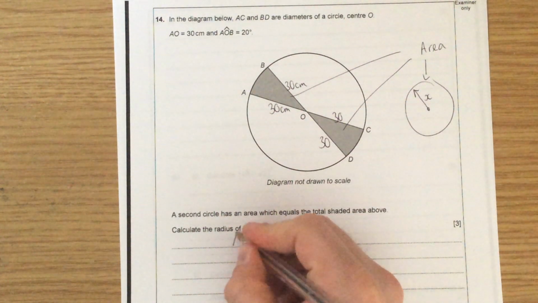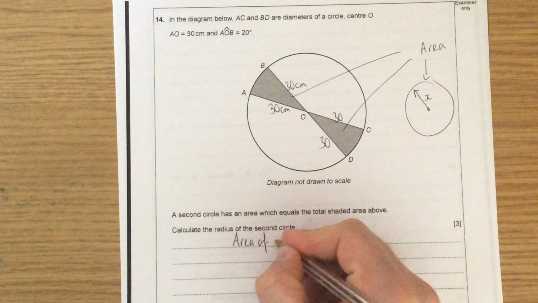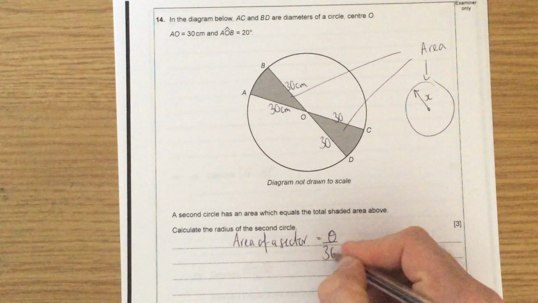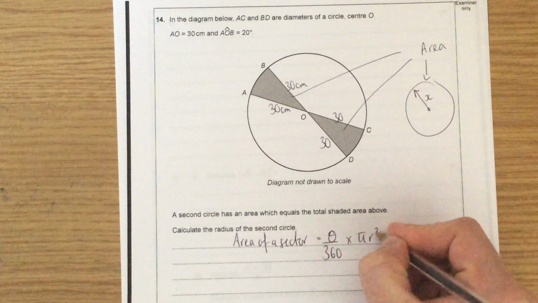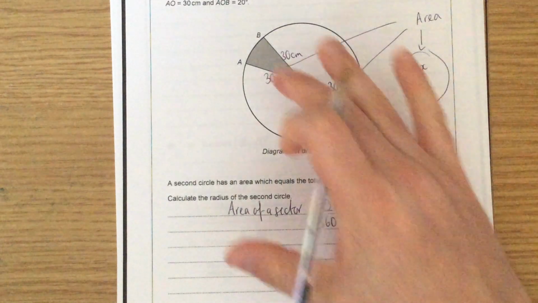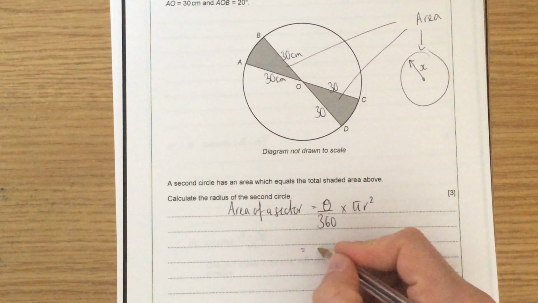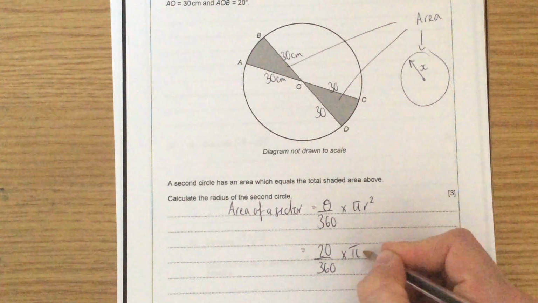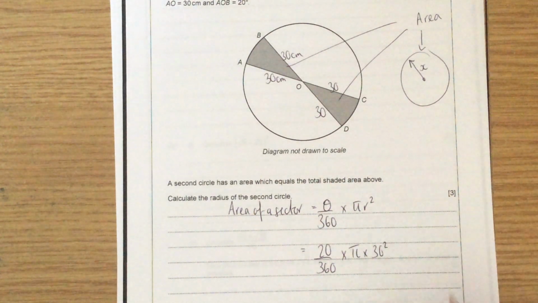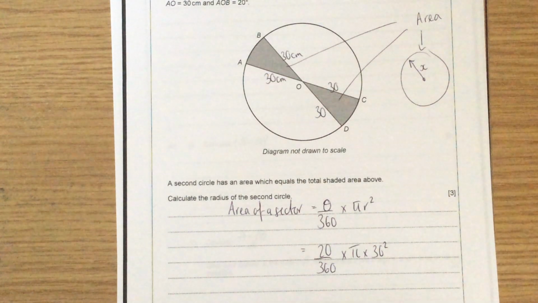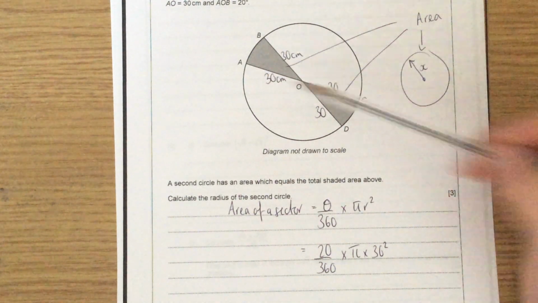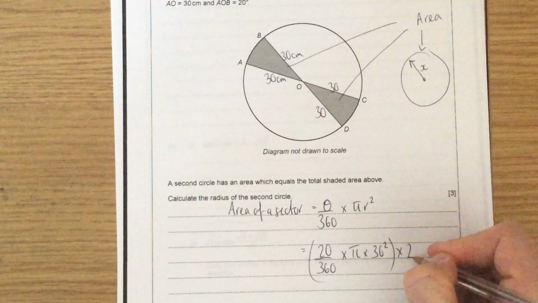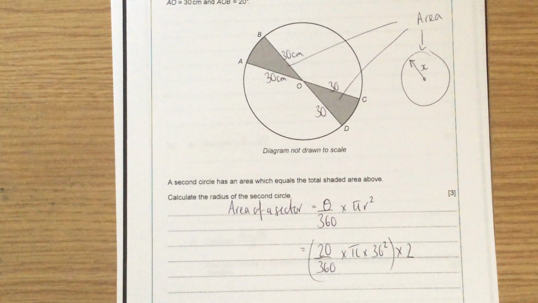So in this one, the area of a sector is equal to theta divided by 360 times pi r squared. So in this diagram, I've got 20 divided by 360 times pi times 30 squared. That's the area of one of these sectors. Now, there are obviously two of them and they are identical, so in theory, I can just times all of that by 2 because there are two of them together.